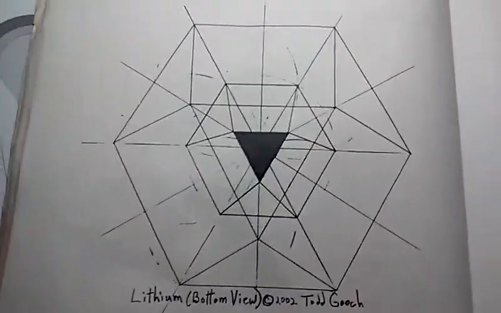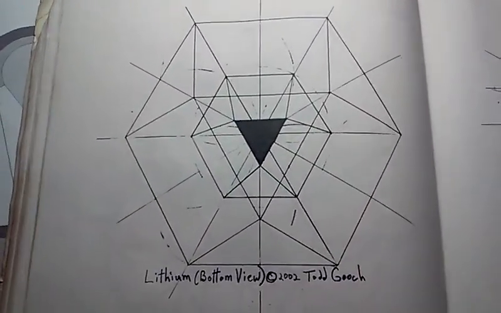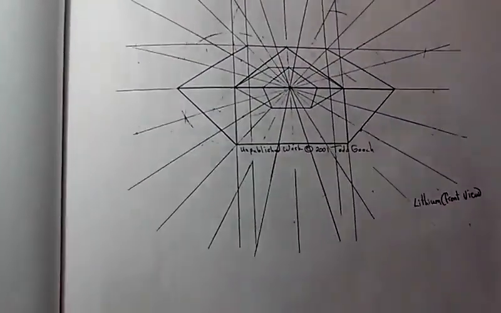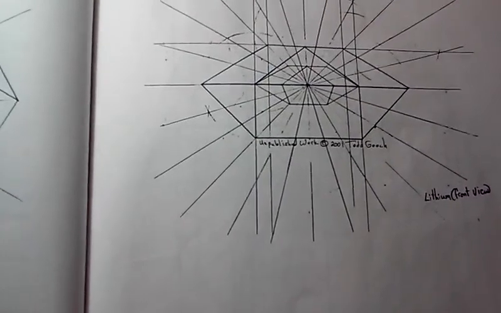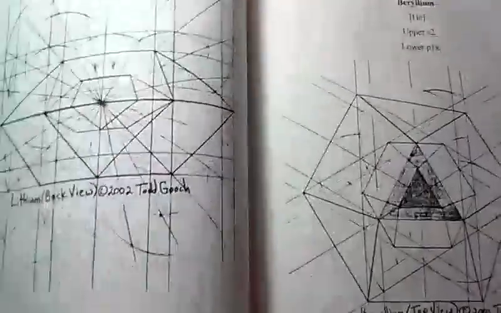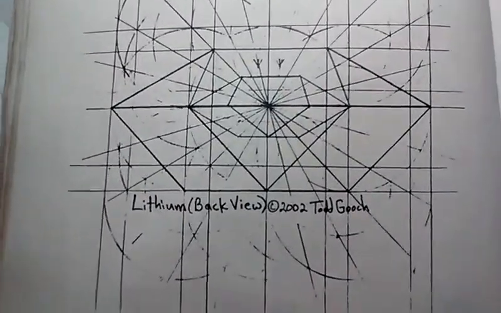I had to basically tell them that if you don't have these pictures, you can't get those configurations, which I'll be giving here in a few moments. There's lithium front view and lithium back view.